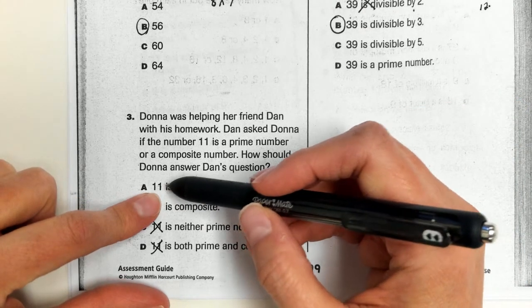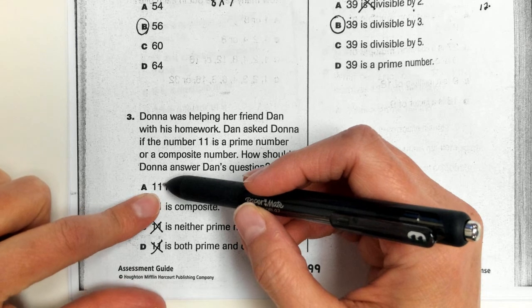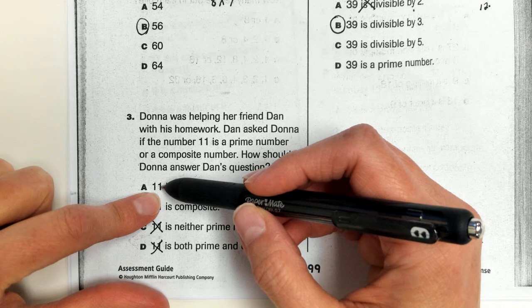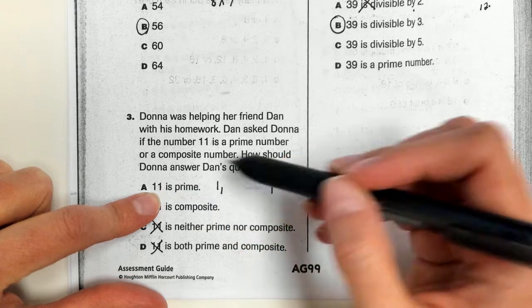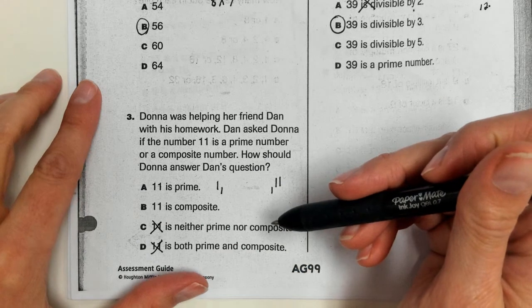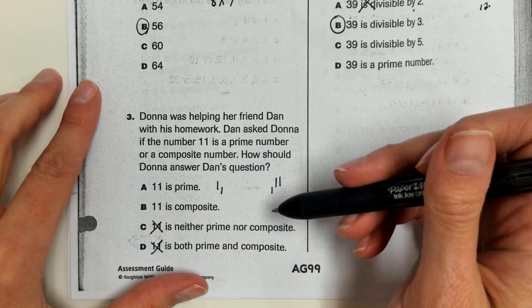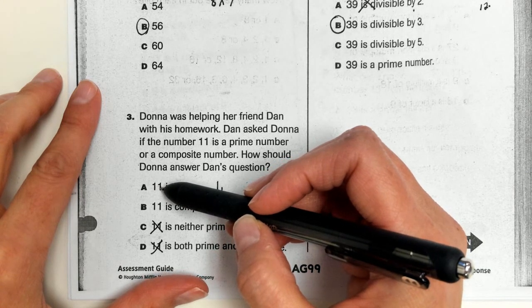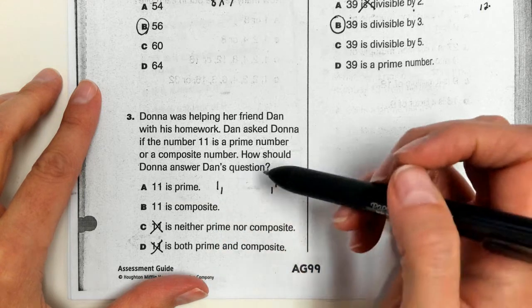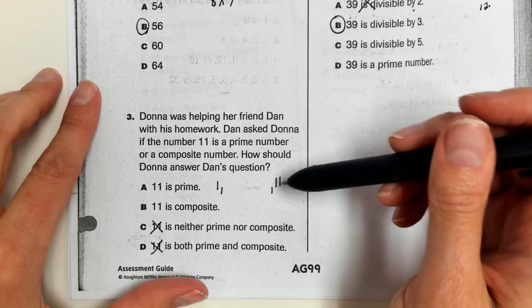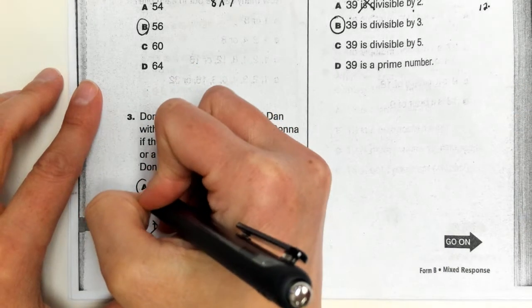Is 5 a factor of 11? Well, 11 does not end in 0 or 5, so 5 is not a factor. Is 6 a factor of 11? Well, 2 is not a factor and 3 is not a factor, so 6 is not a factor. Is 9 a factor of 11? Well, 1 plus 1 is 2, and 2 is not a multiple of 9. So 9 is not a factor. So 11 has 2 factors, 1 and 11. If a number has only 2 factors, it is a prime number.